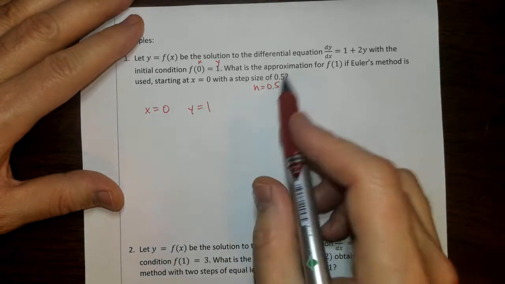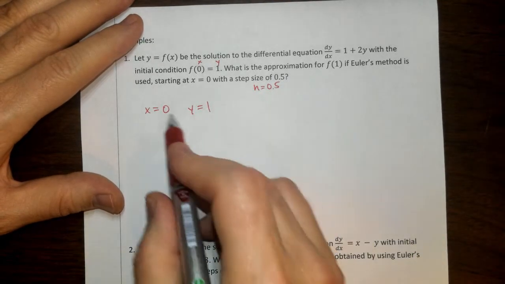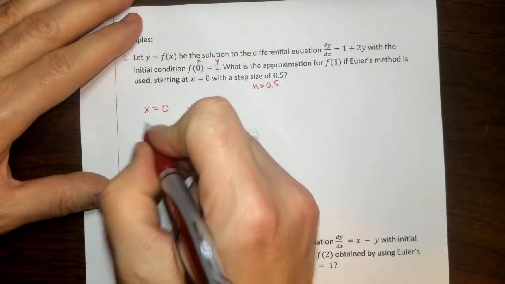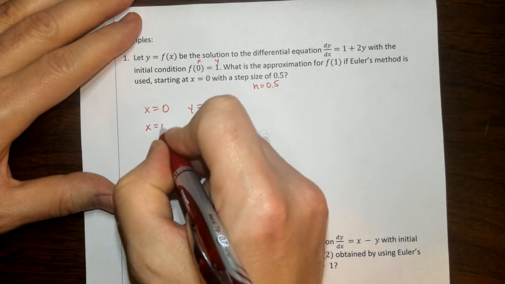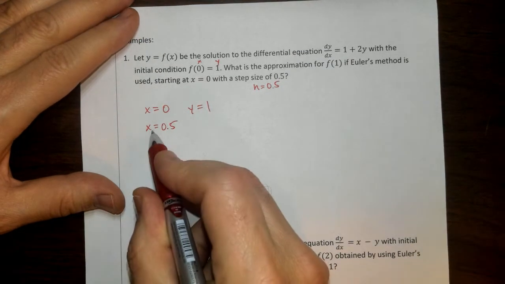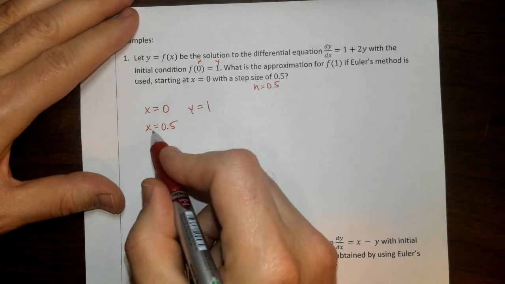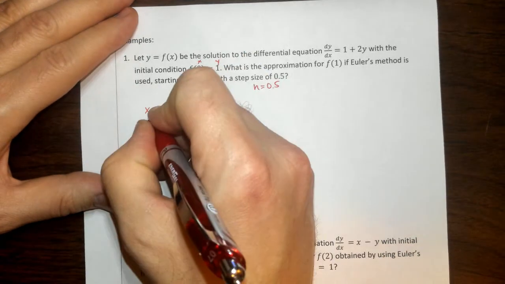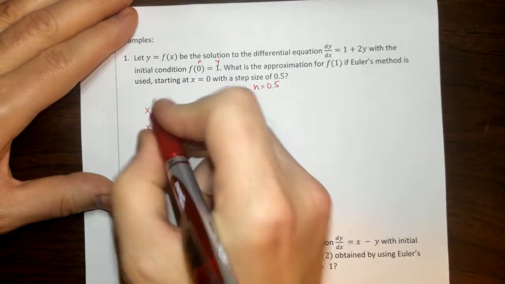And then we know that our step size is going to be 0.5. So if my x is 0, I'm going to add 0.5 to it. So x is 0.5. It's going to be my next one. So this is kind of like my x1. Let me just be consistent.